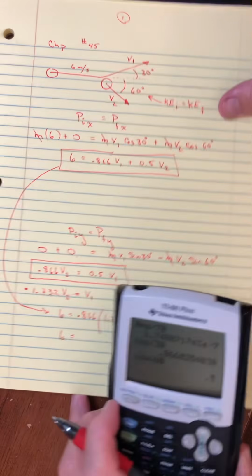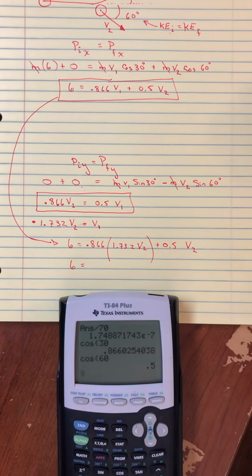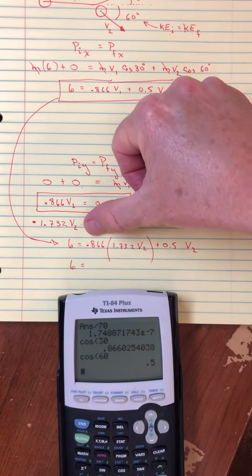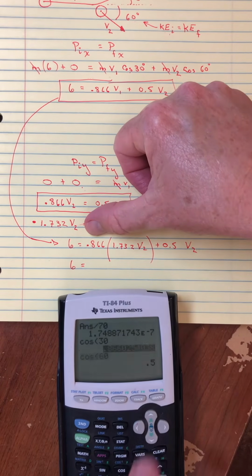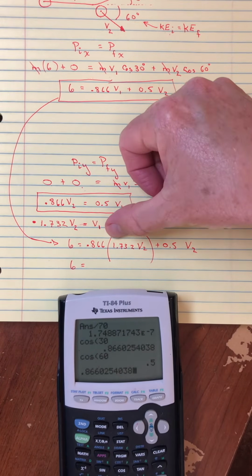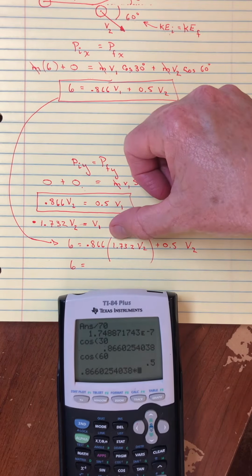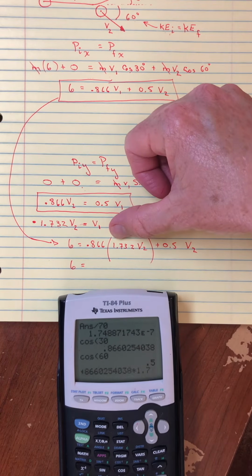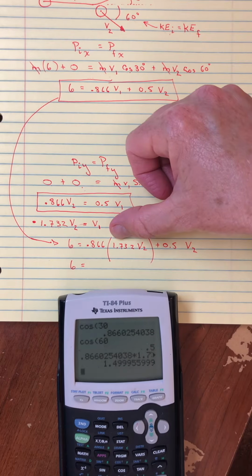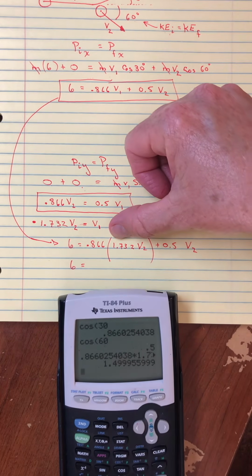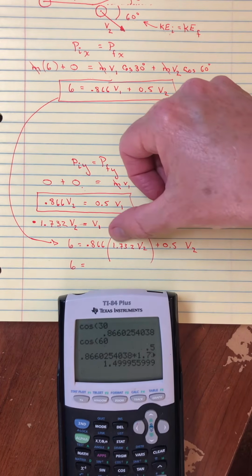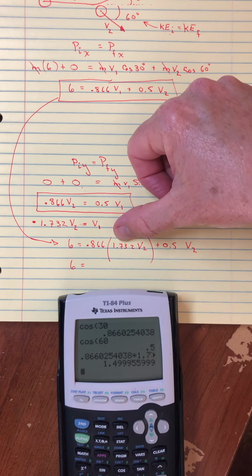All right, so grabbing my calculator here, I'll put this number right there and multiply it by 1.732. And so that's about 1.5. Okay. Yeah, that would make sense.